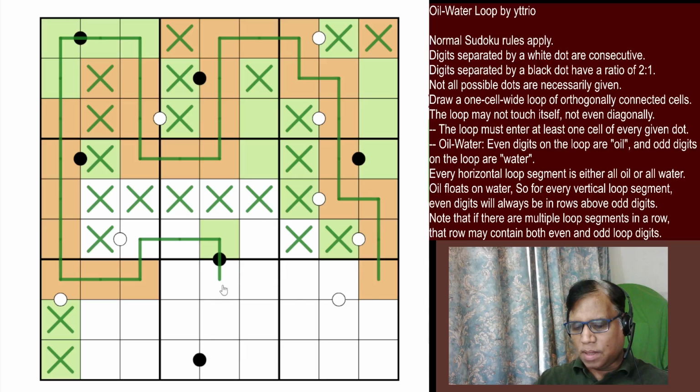But what is happening after? Now this must take one of this, right? That's the only way. It must come down here, and we are only allowed one even, right? One odd here. That means now all of this is definitely even.